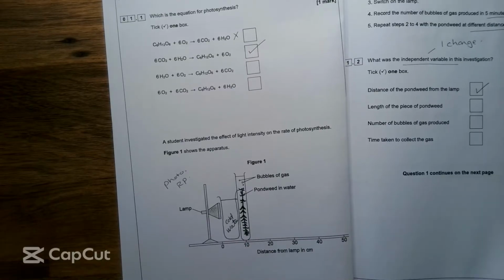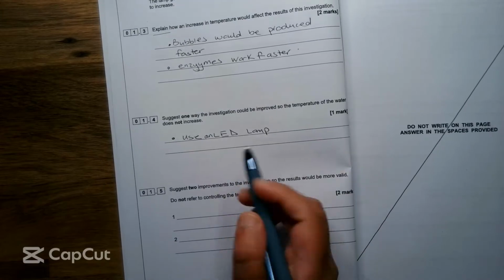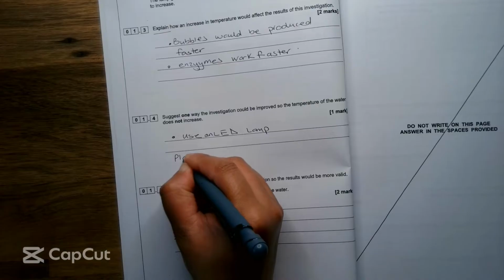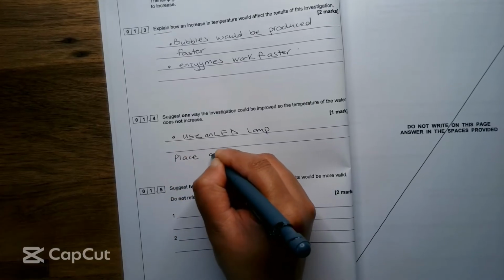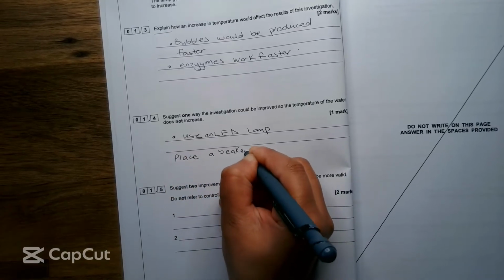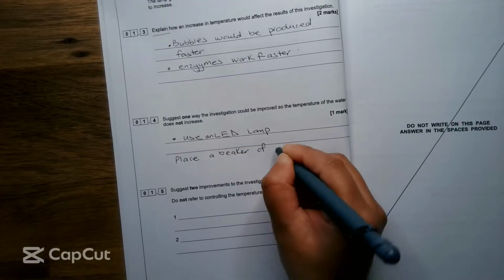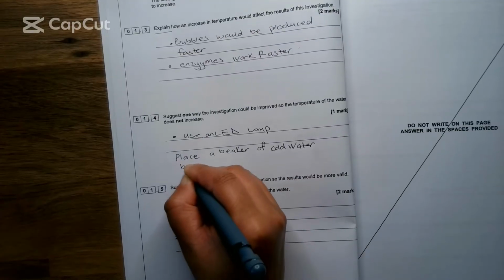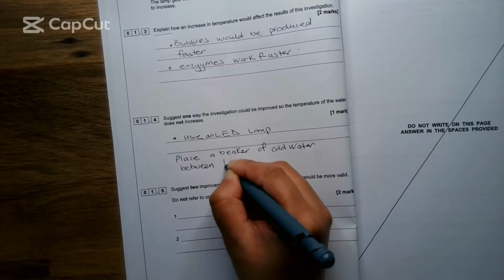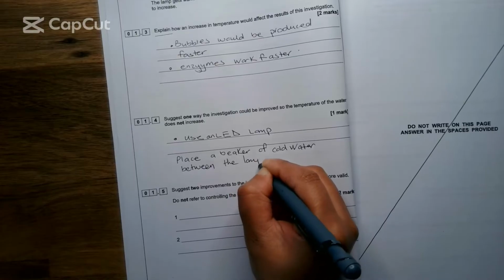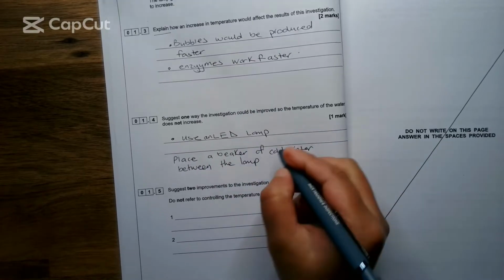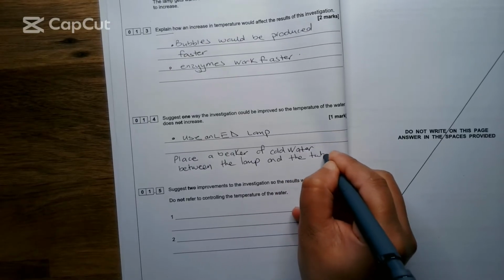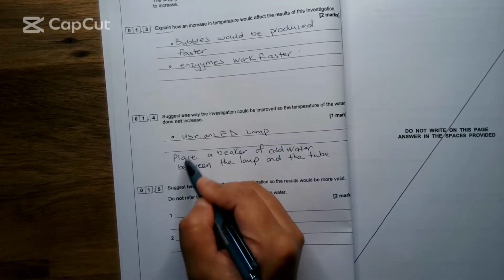But how would you put that as a bullet point? I know it's 1 mark, so you can either use an LED lamp, or you can say place a beaker of cold water between the lamp and the test tube. That's it. So either this or that.